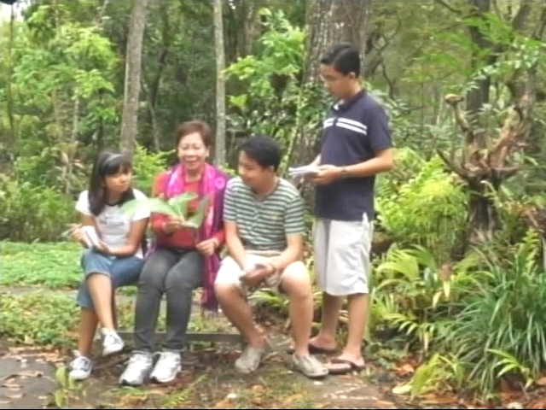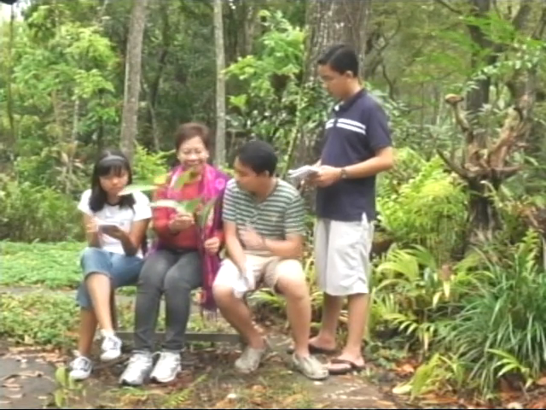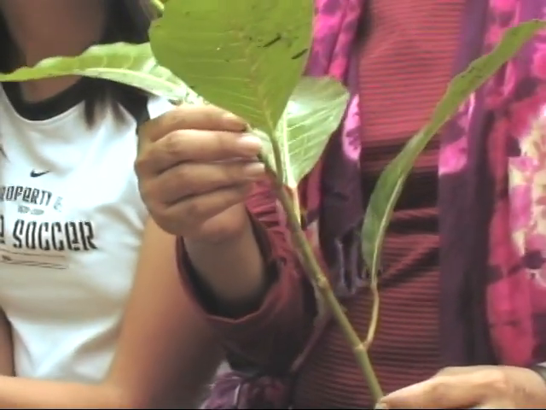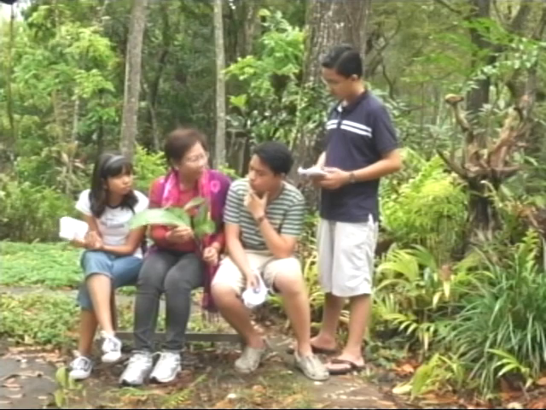Now, let us examine another plant organ, the stem. Just like the roots, the stem also has very important functions for the plant. Can you name some of these functions? The stem supports the leaves and the plant body. Well, the stem transfers water and dissolved substances from the roots to the leaves and vice versa. The stem also holds the buds, flowers, and fruits.